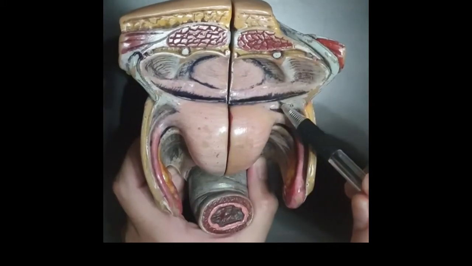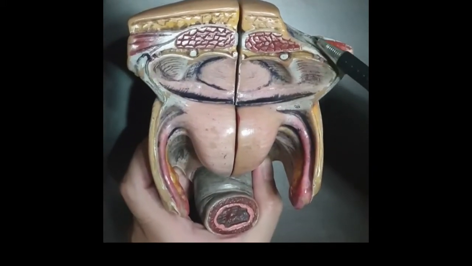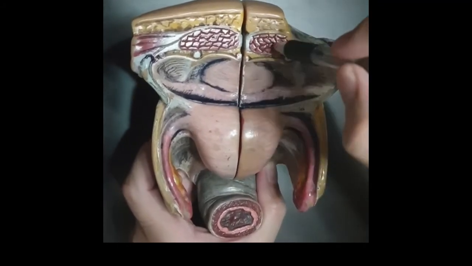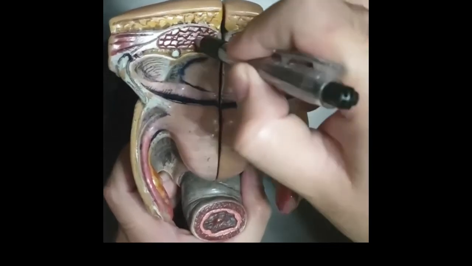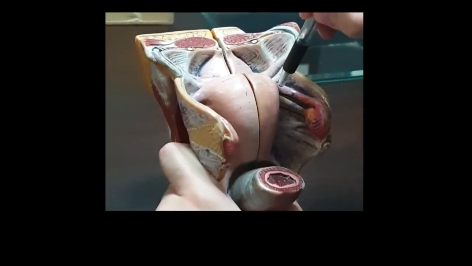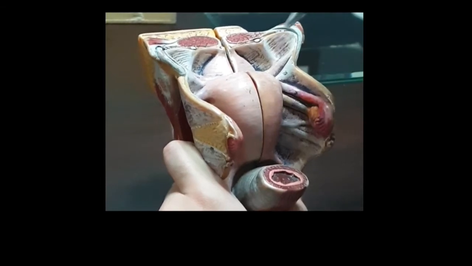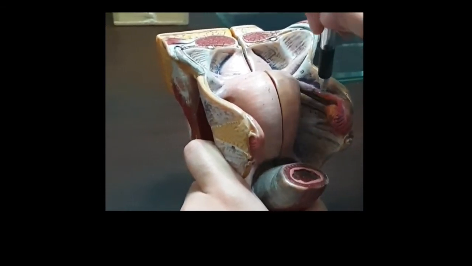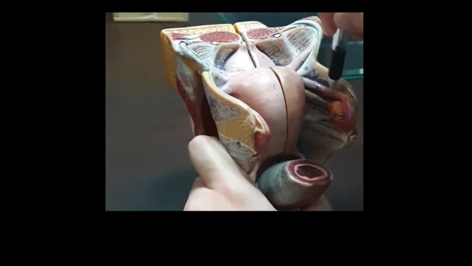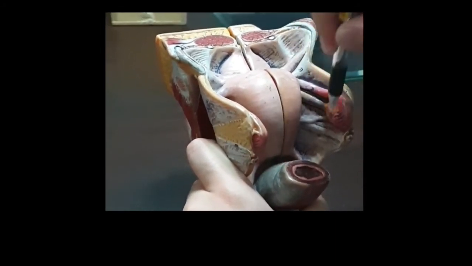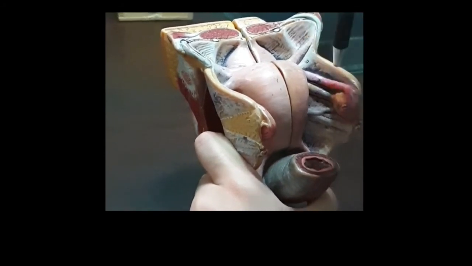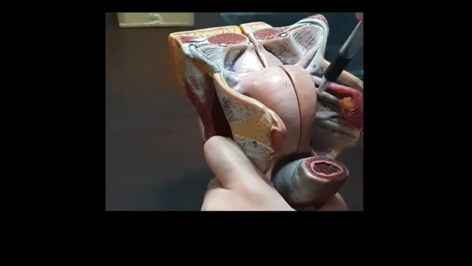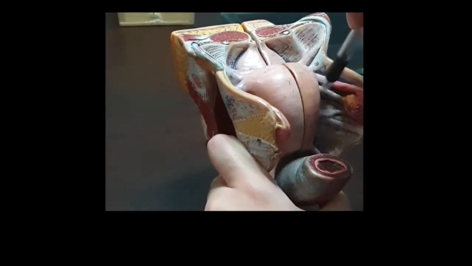This is the round ligament of uterus. And this is the rectus abdominis muscle. This is the uterine tube. This is the isthmus of uterine tube. This is the ampulla. And this is the infundibulum or the fimbriated end. This is the ovary. This is the ligament of the ovary.